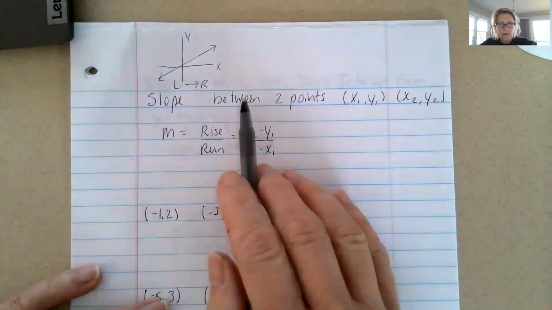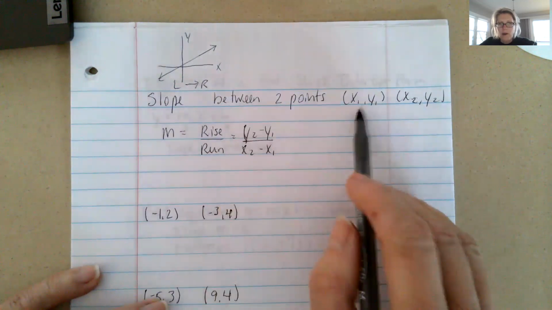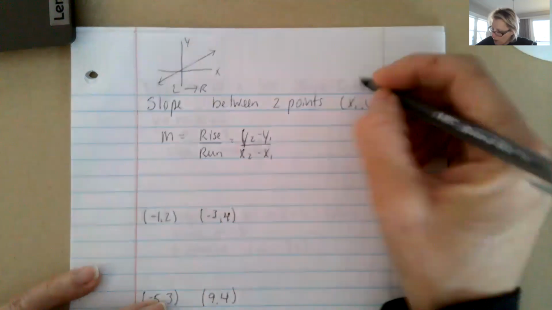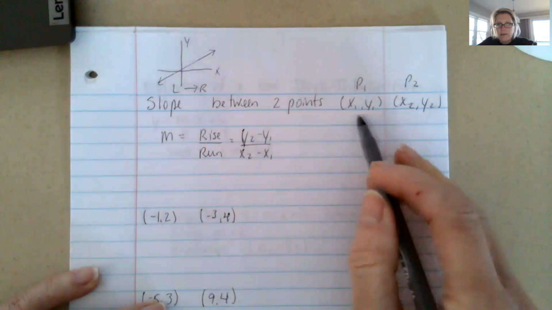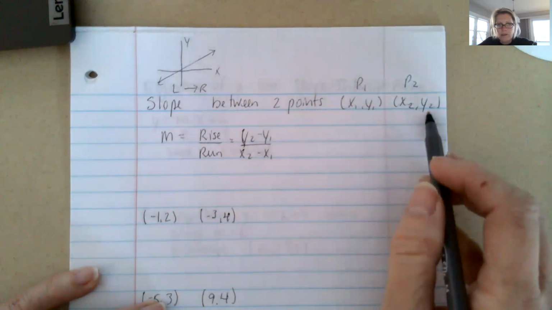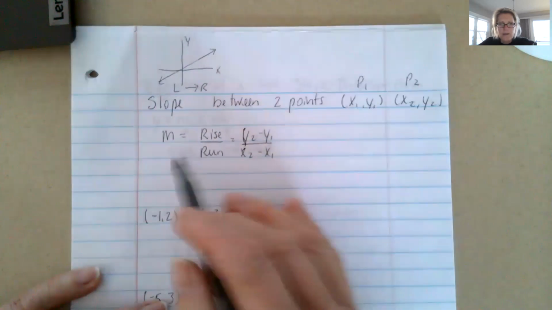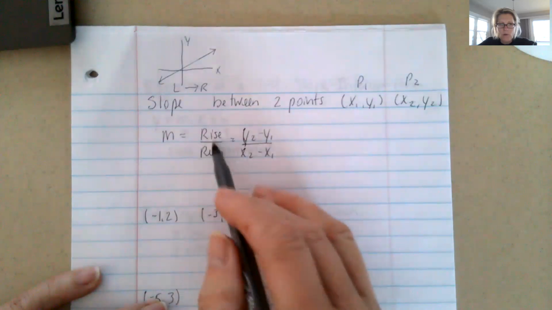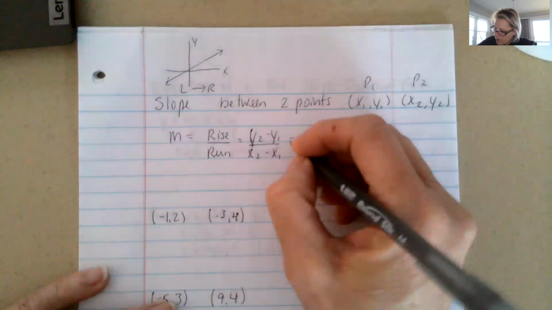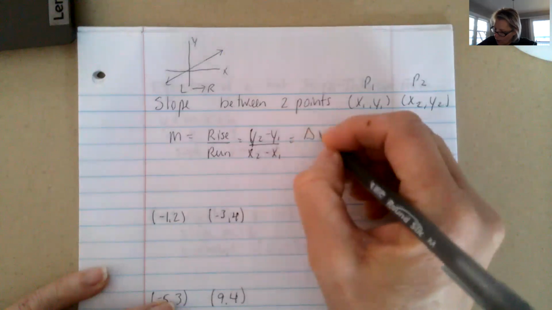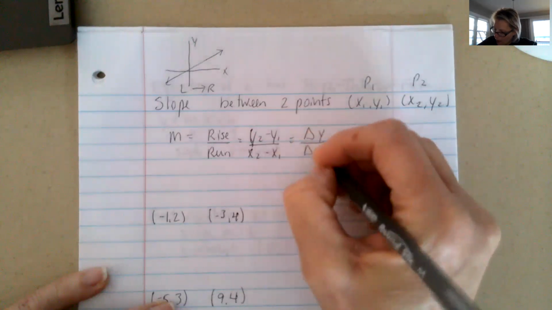So our slope between 2 points, point 1 and point 2, with coordinates x1, y1, x2, y2, is defined as the rise over the run, or the change of y over the change of x.